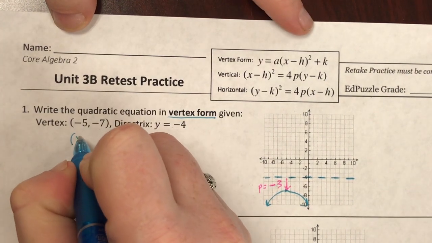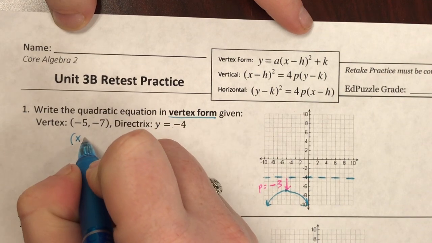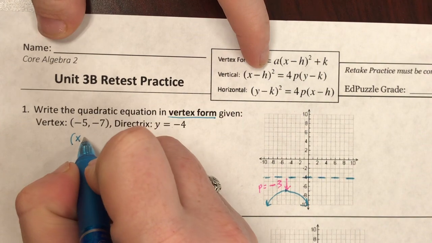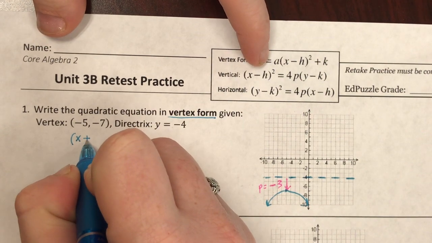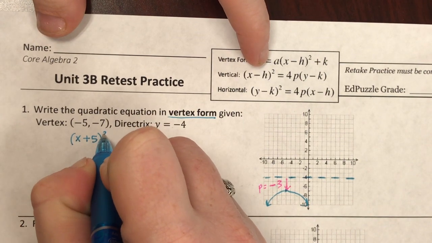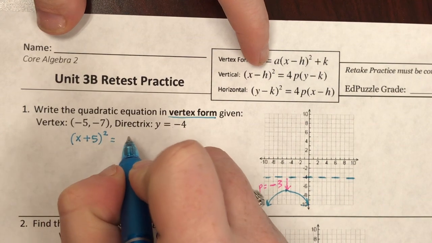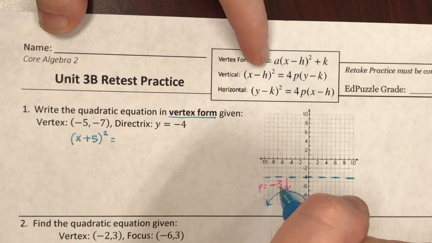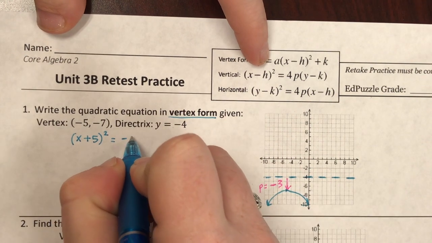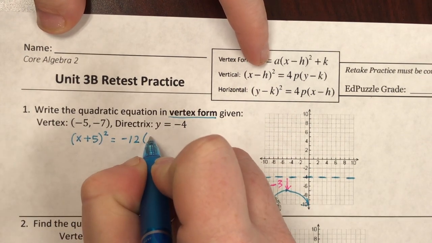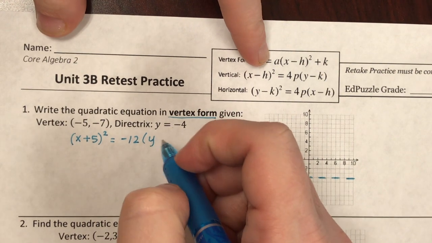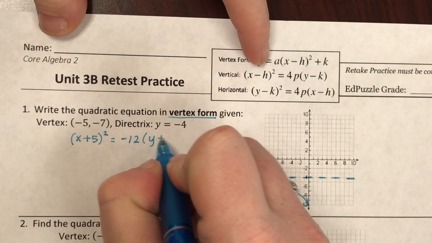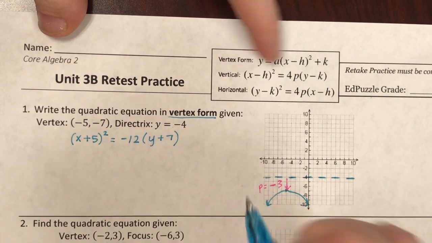So I have x minus h, my h is -5, so minus -5 becomes +5, squared, equals 4p, my p is -3, so that would become -12, y minus k, so y minus -7 becomes a +7.